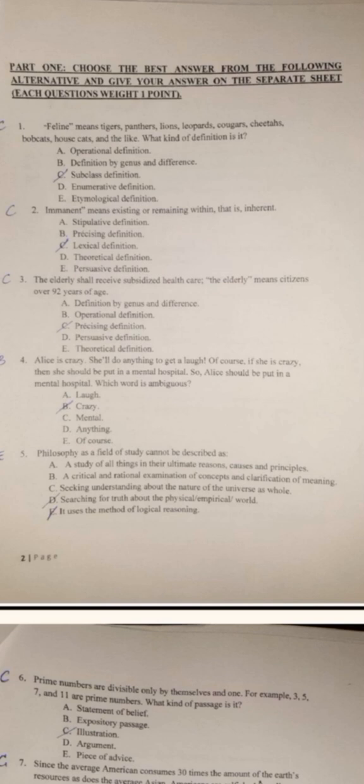An expression is said to be ambiguous when it can be interpreted as having more than one clearly distinct meaning in a given context. So we are going to find the word which has more than one clearly distinct meaning in the given context. A says lazy, B crazy, C mental, D anything, E of course. The correct answer must be B, that is crazy. First, crazy in the first statement expresses that she's laughing, because Alice is crazy. She will do anything to get a laugh. This expresses what?